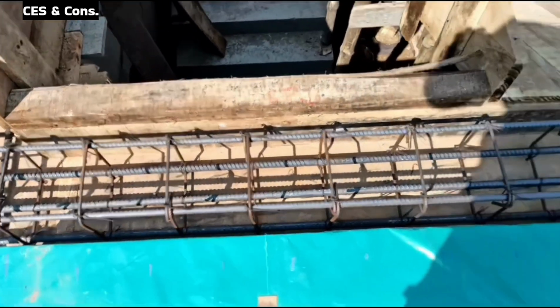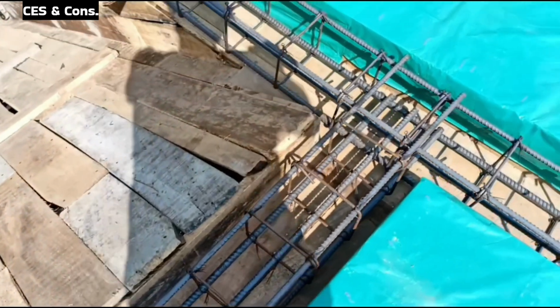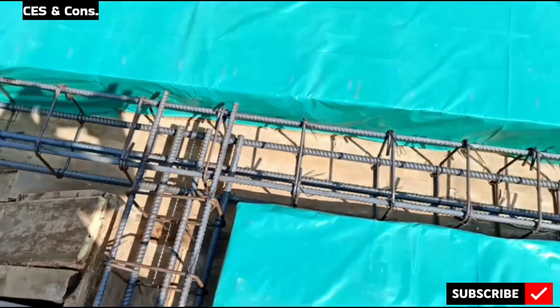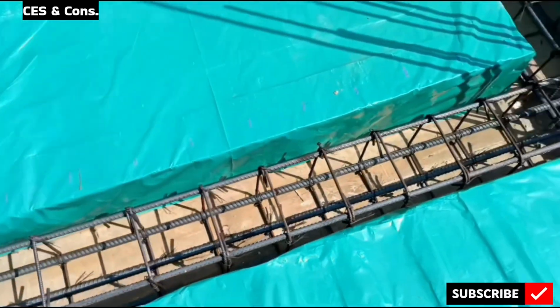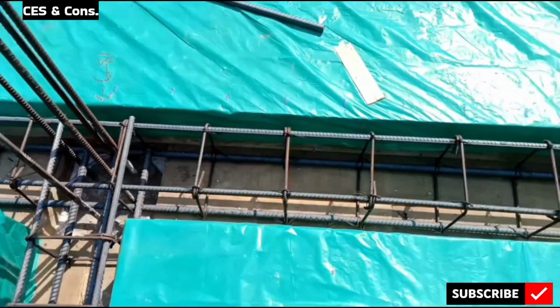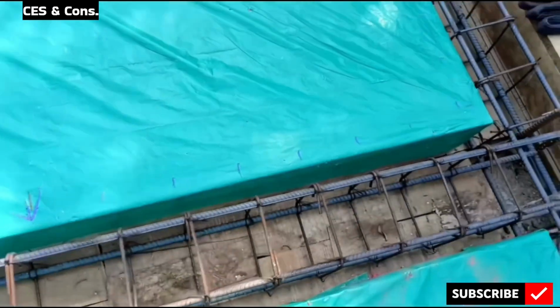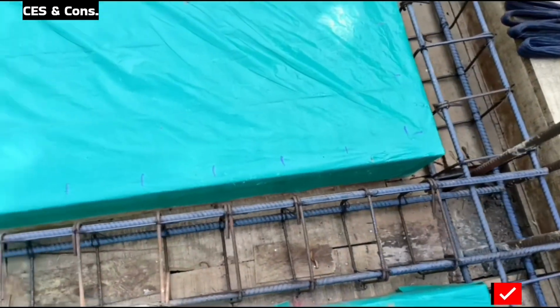Now some additional important points on this stirrup. As per clause number 26.5.1.1 of Indian Standard Code of Practice 456/2000, the minimum dia of bar in stirrups is 8 mm, and if the span of the beam is more than 5 meter, then it is 10 mm dia.